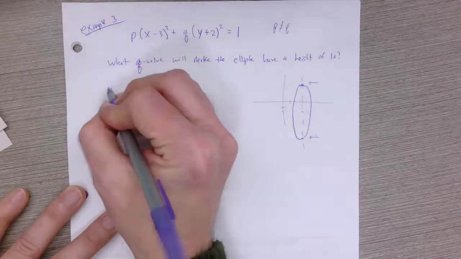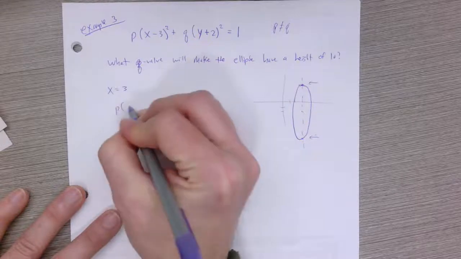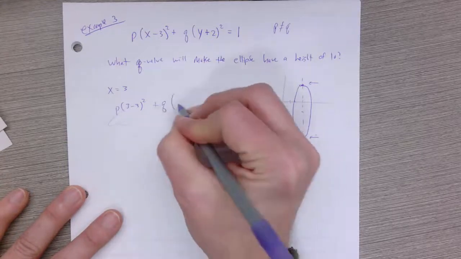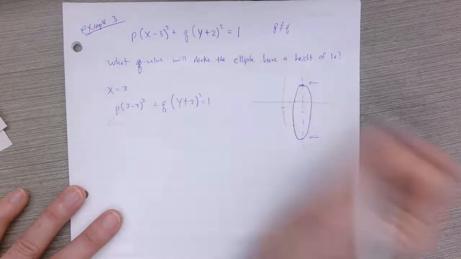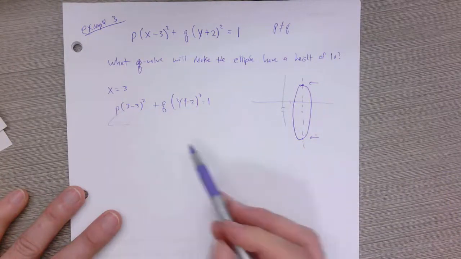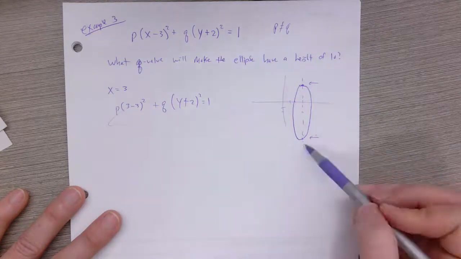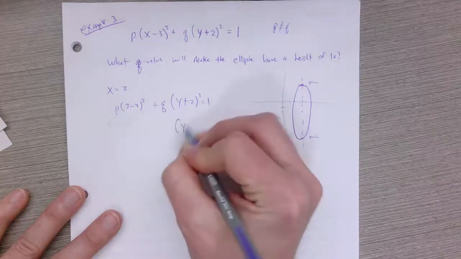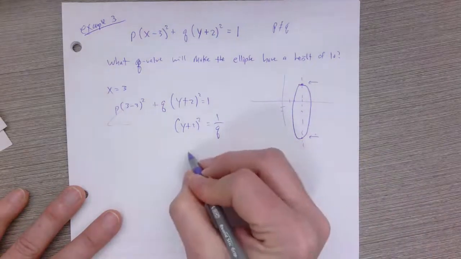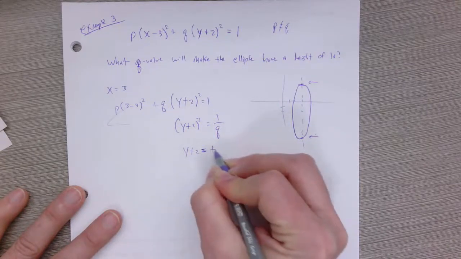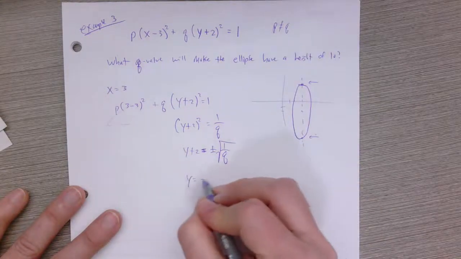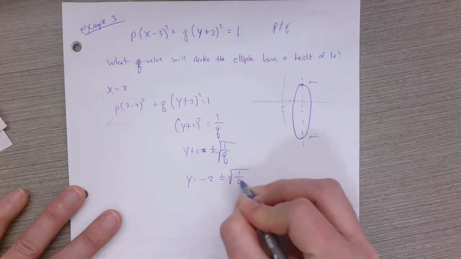So let's do it. Let's plug in x equals 3 to this equation. That gives me p times (3 minus 3) squared, so that whole term drops out. And then I'll have q times (y plus 2) squared equals 1. So now I can solve for the y value when x equals 3. We are expecting to end up with two different y values here, so let's watch it happen. We've got (y plus 2) squared equals 1 over q. Let's take the square root of both sides. So y plus 2 equals plus or minus root 1 over q. And then let's subtract 2 from both sides. So we've got negative 2 plus or minus root 1 over q.